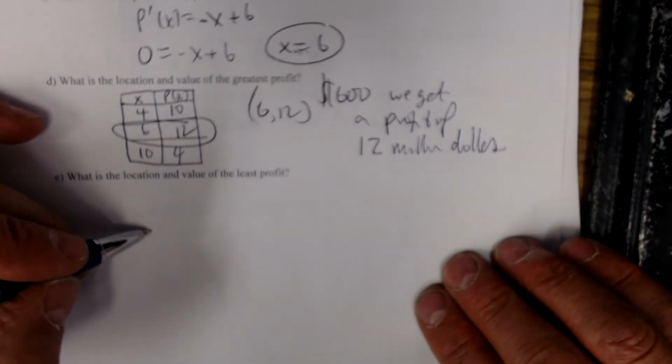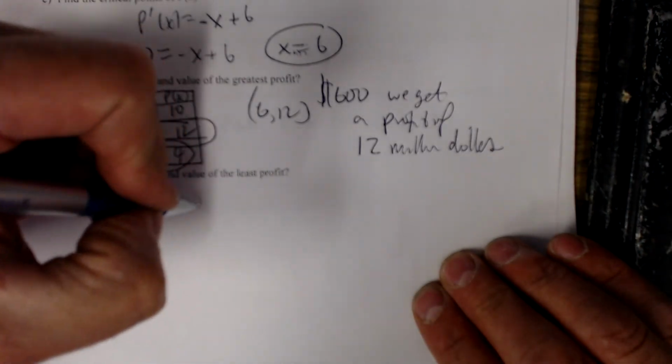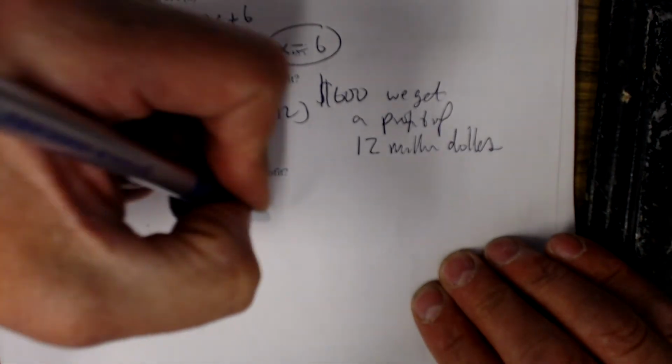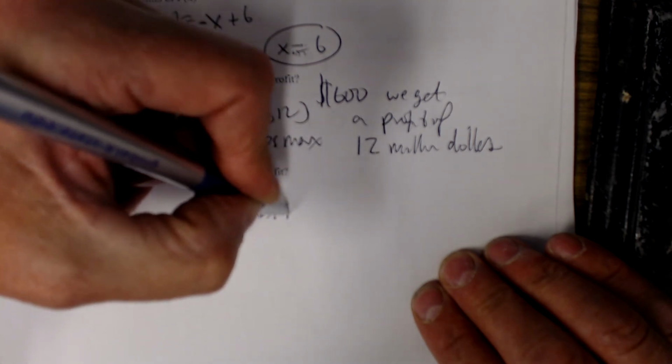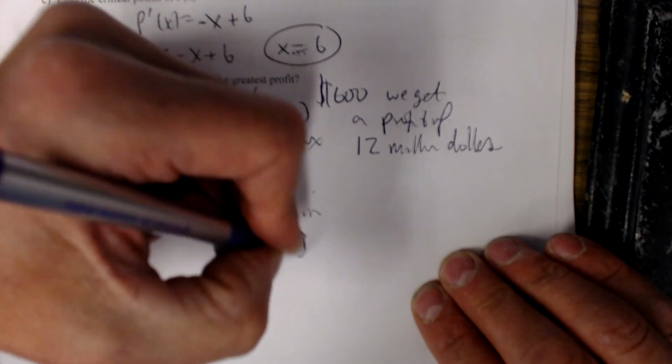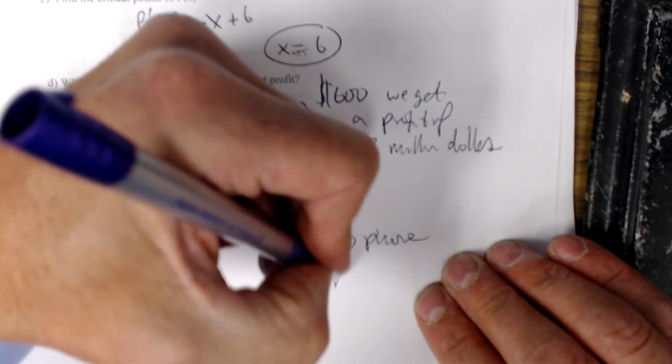All right, now how do we make the least amount of profit? Well, if we charge 10, this is the absolute min. And if we charge $1,000 for the phone, we only make $4 million.